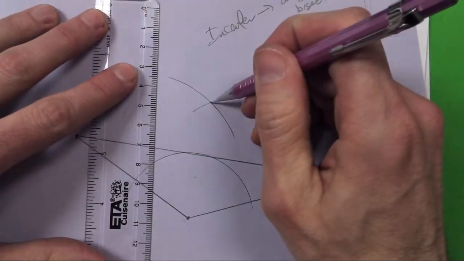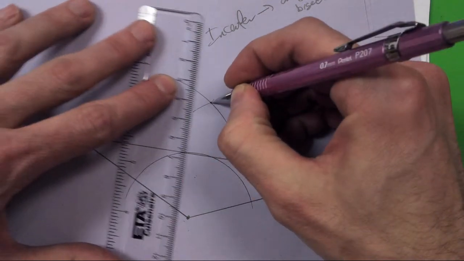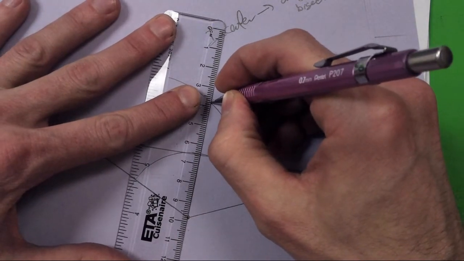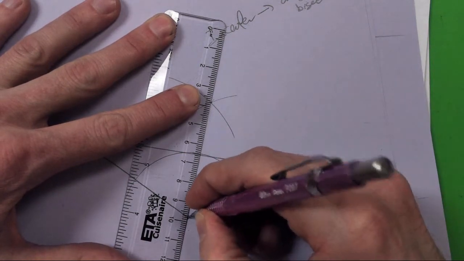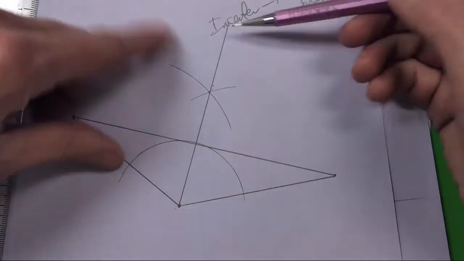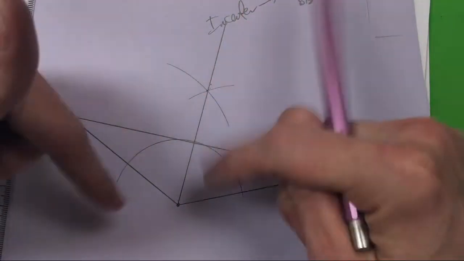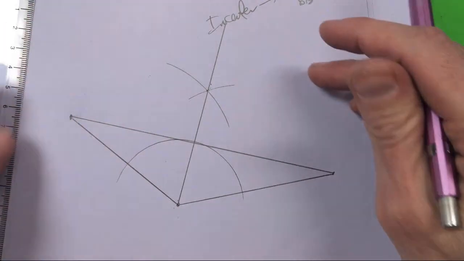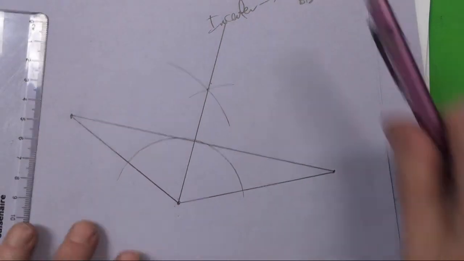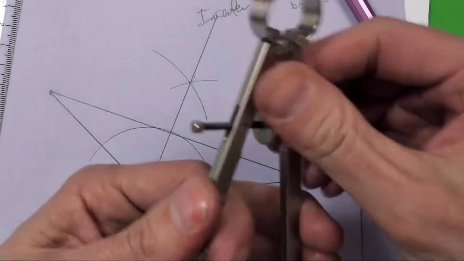Now I'm going to connect that back to the vertex, and I've just bisected one of my angles. Okay. Now, even though I went way outside of the triangle on that one, I didn't have to, because the incenter is always on the inside of your triangle. Now I just need to bisect one more of these angles. It doesn't matter which one I choose. I'm just going to choose this one over here on the right-hand side.